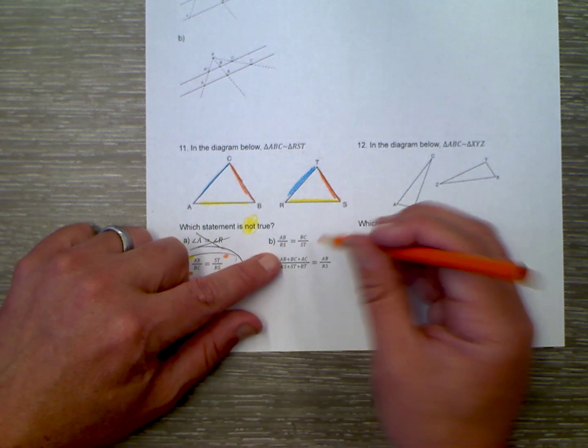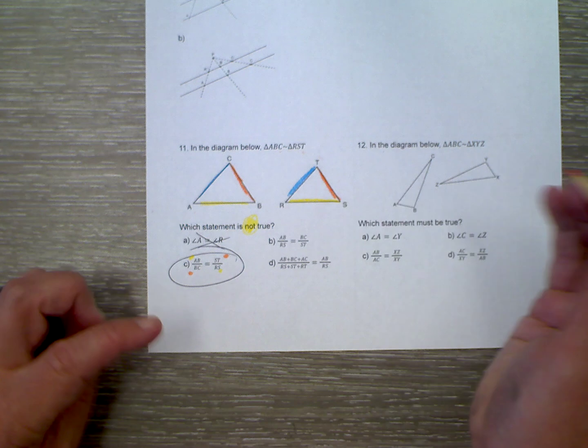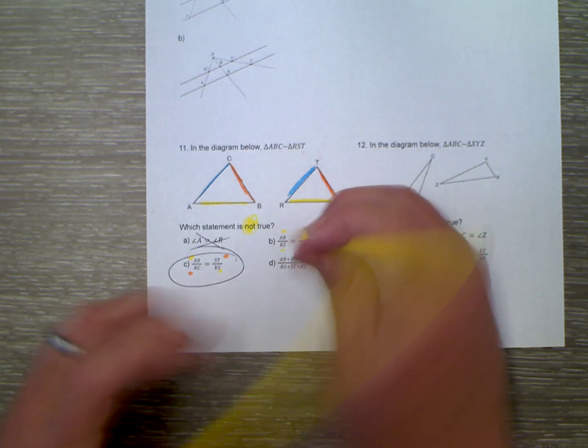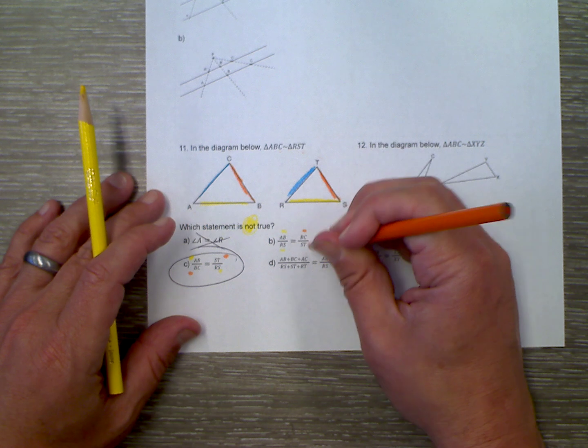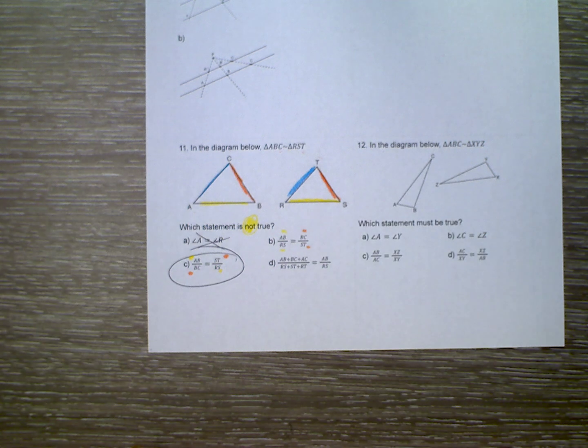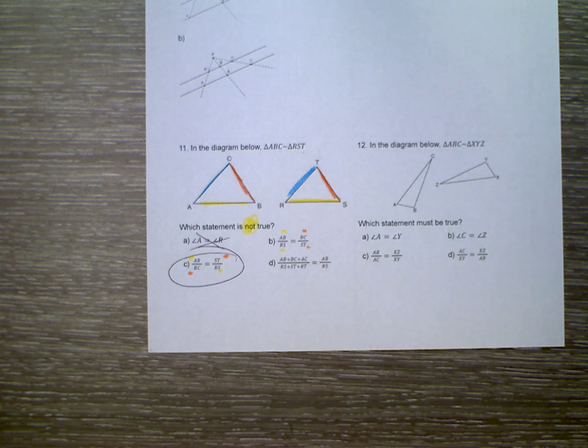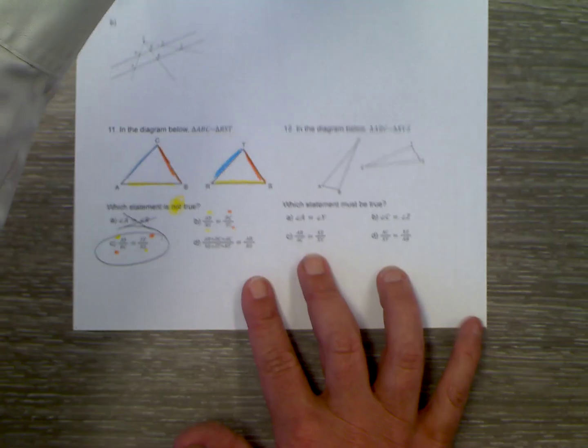This one must line up a lot better. So AB and RS are both yellow. Yellow to yellow, orange to orange. That's fine. And this one is kind of funky looking, but it's just telling you the perimeters, right? Like the ratio of the perimeters is the same as the ratio of the side lengths. That's also true. So let's move on to 12.